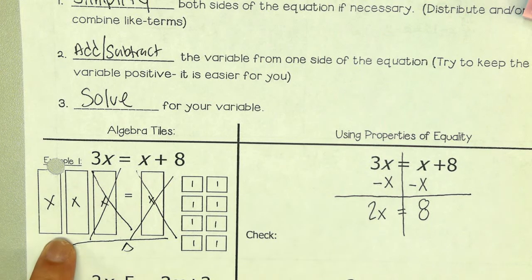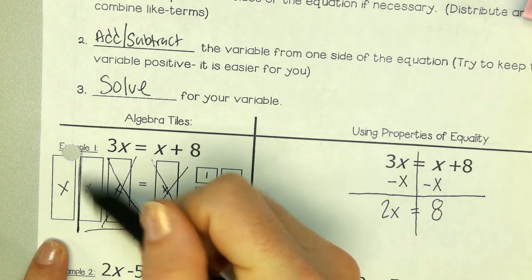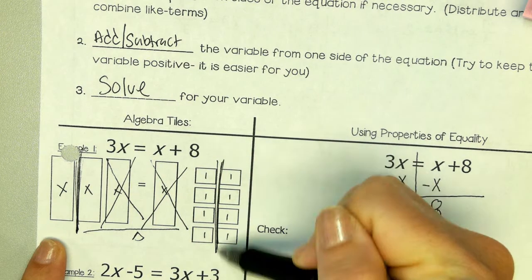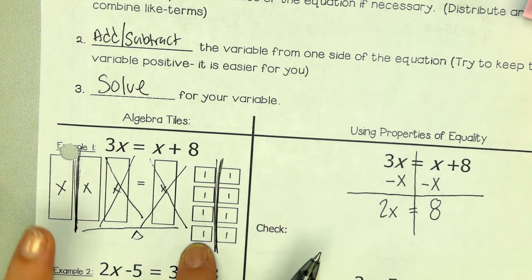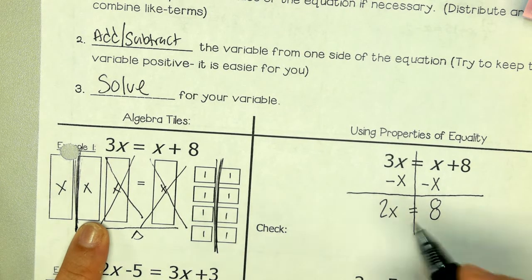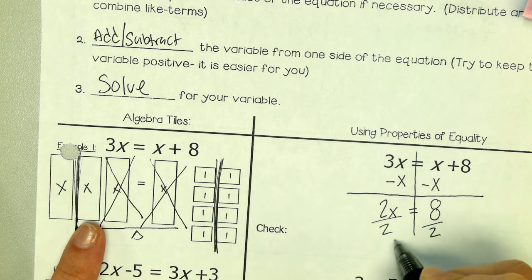And then if 2 x's represents 8 blocks, we could cut these in half and cut these in half and see that one of those is equal to 4. And this one is equal to 4. So we've just divided each side by 2, cut them in half, and you get x equals 4.